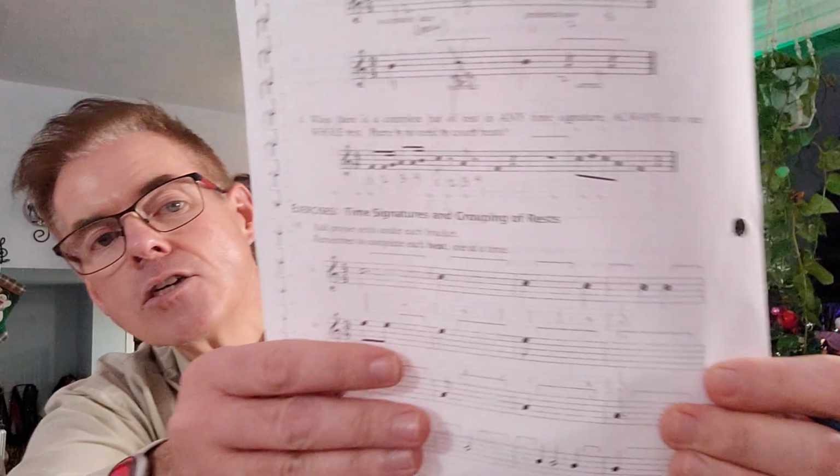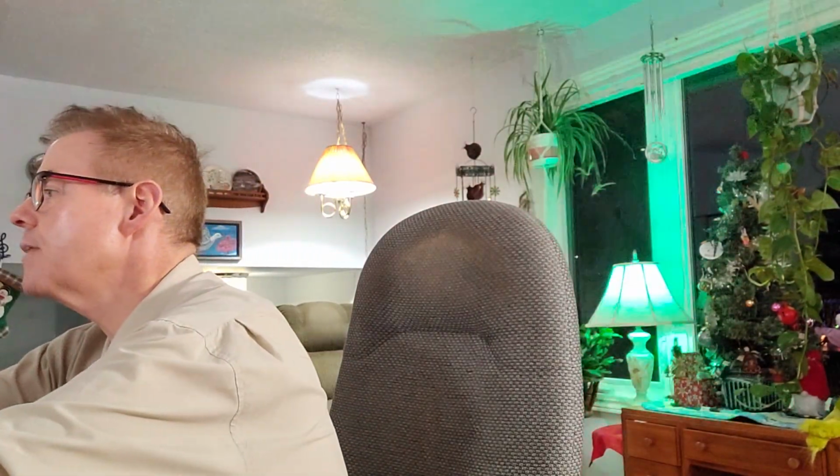4/8. Now I'm looking at the next bar. 1/8 rest is beat 2. 1/8 note is beat 3, 1/8 rest is beat 4. There is my second measure counted out. 1, 2, 3, 4. So it's looking like that along the way there.